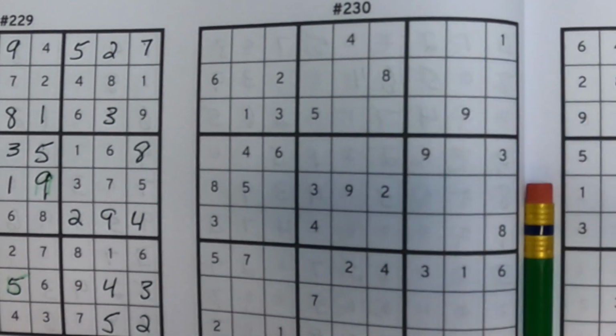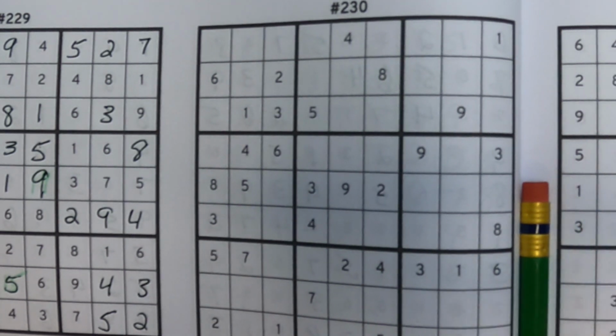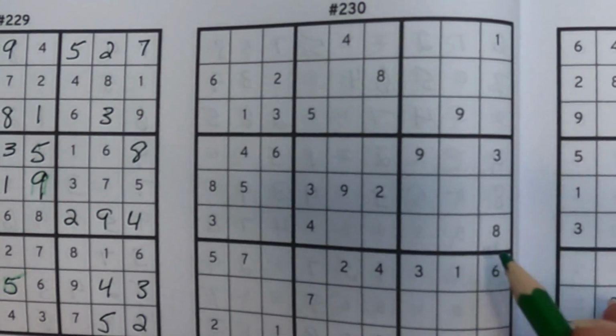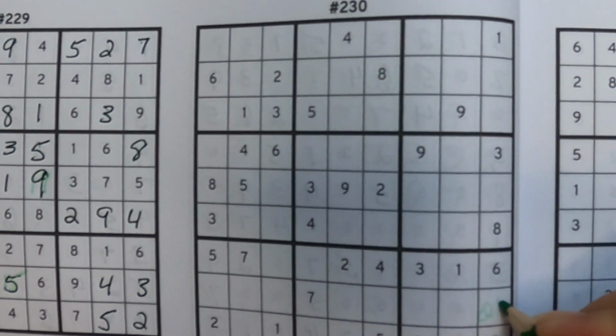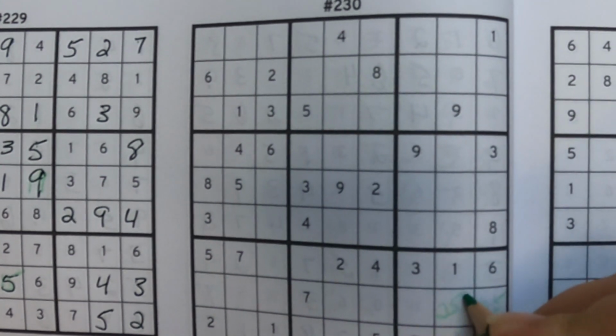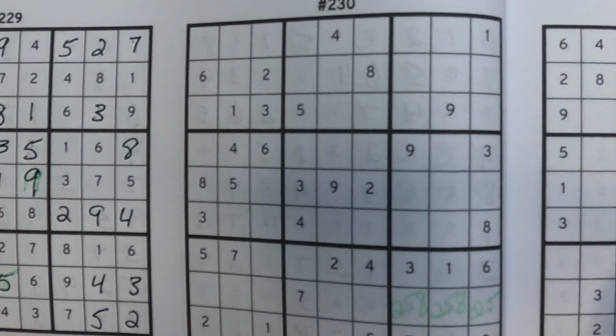Looks like today we're doing number 230. If we start with this box, we're missing 2, 5, and 8. We've got an 8 here, so 2, 5, no help here. 2, 5, 8, and no help here. 2, 5, 8.